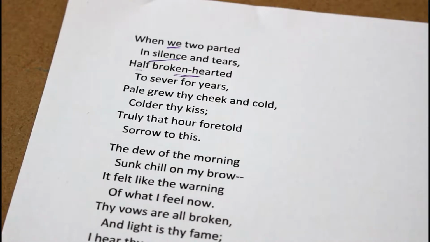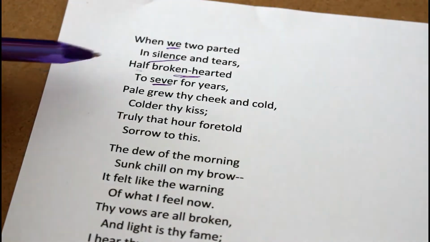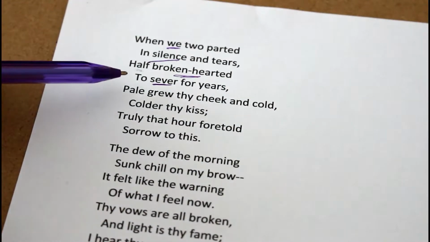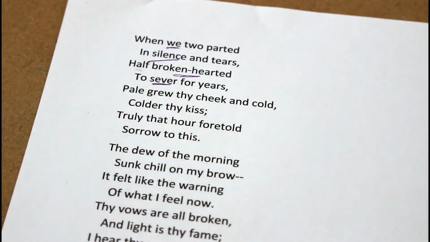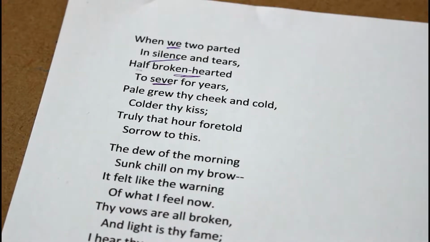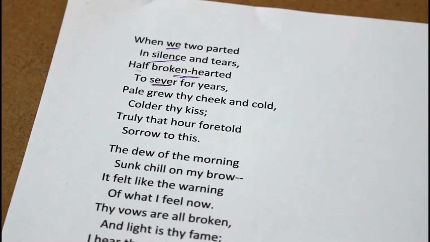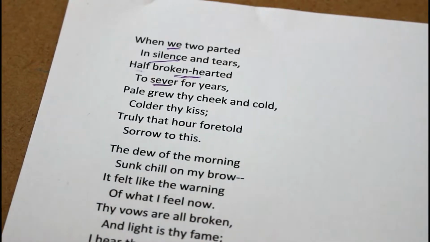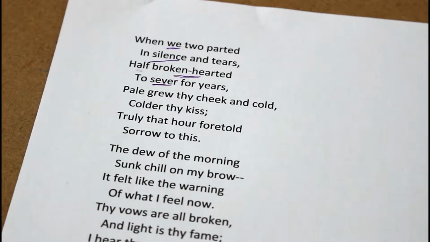To sever for years, sever has a violent sort of quality to it, and it certainly looks at the nature of the breakup of this relationship. To sever for years, pale grew thy cheek, and colder thy kiss. Notice the very harsh sound of cheek, colder, kiss, and the stress falls on these words as well to emphasise that sound.